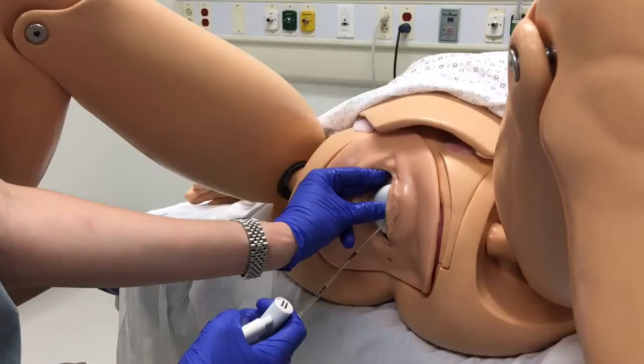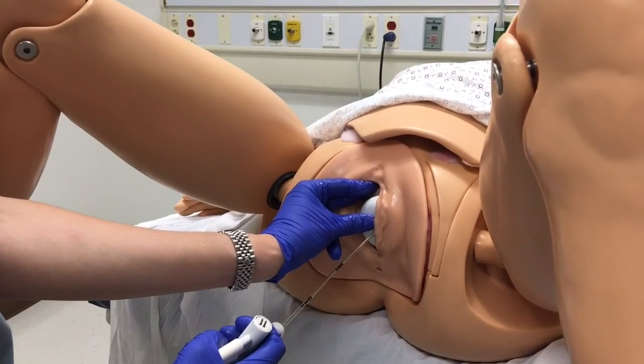The non-dominant hand will be placed in the vagina with your thumb on the cup and the other fingers on the head. Keep your non-dominant hand in this position while pulling. This will allow you to feel if the cup is starting to separate and allow you to feel the descent of the head. You will pull as mom pushes for the greatest benefit.